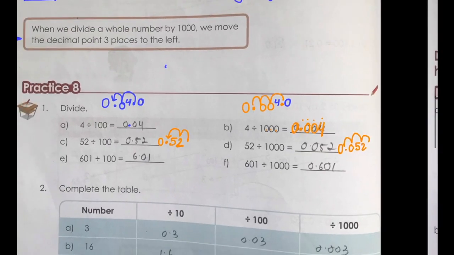I want you to do number E and F, but I did it already on the paper for you so you can see the answers. But I want you to try first and then check your answers with mine. And then there's a very good exercise on number 2 where you have the numbers and you have to divide by 10, 100, and 1,000. So make sure you do this exercise.